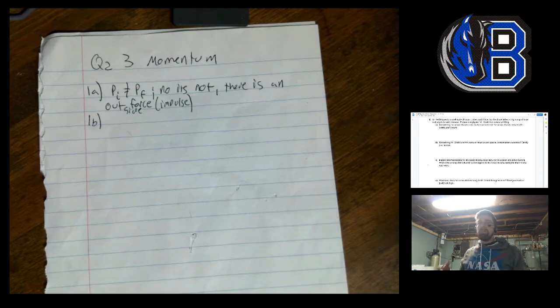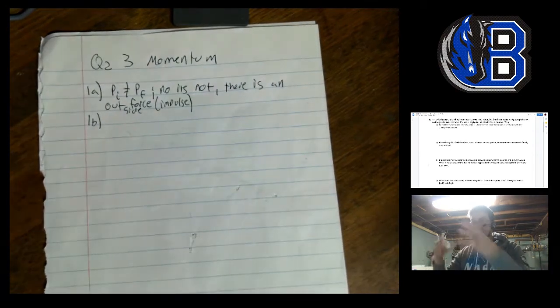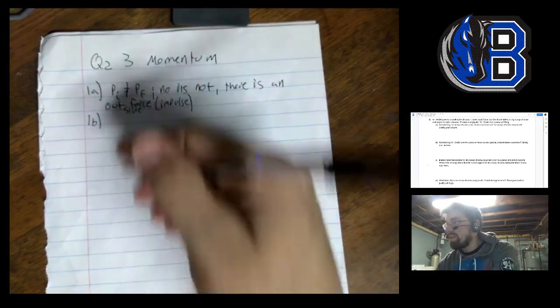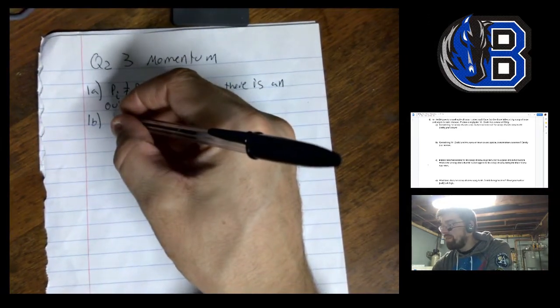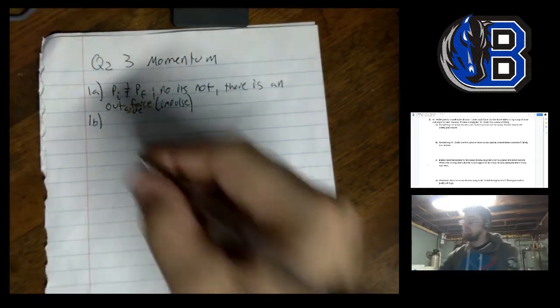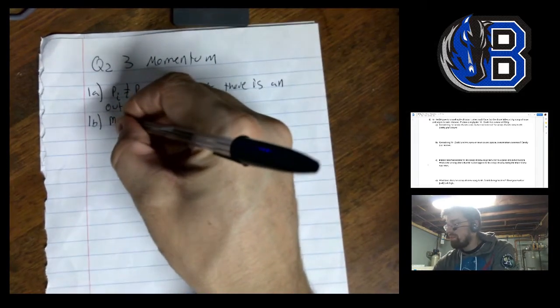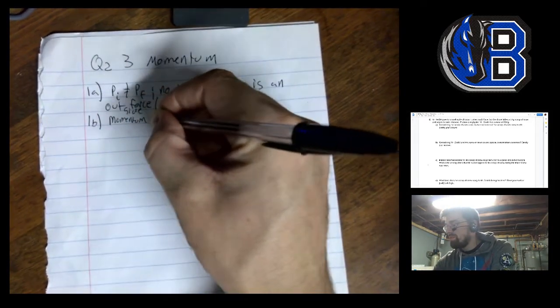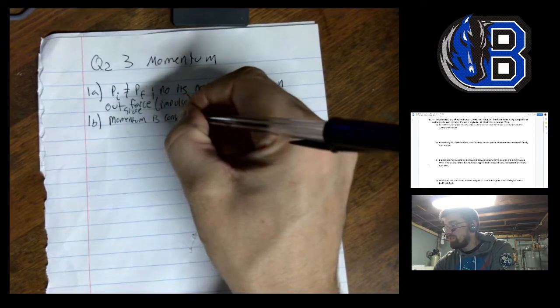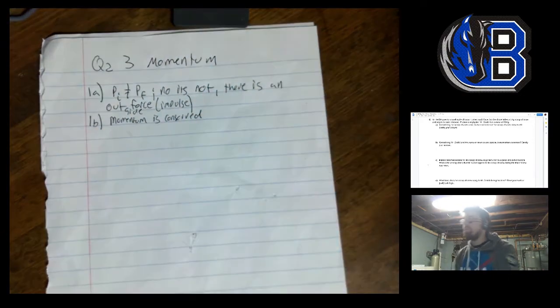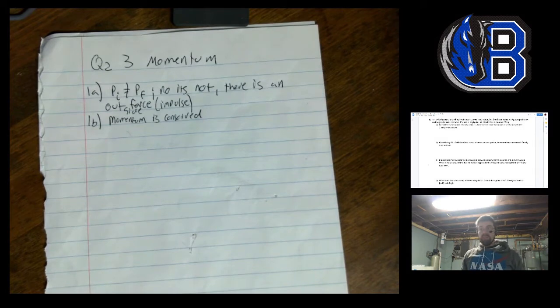Geidel pushes on the shovel, pushes on the snow, pushes back on the shovel, pushes back on Geidel. It's all internal forces. Things can still move, things can still accelerate. But the forces on the system as a whole cancel out. So momentum is conserved. If we looked at the center of mass of this system, we'd find that it is not accelerating. There's no external forces on the entire system.